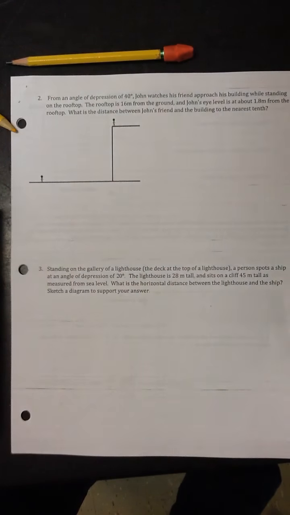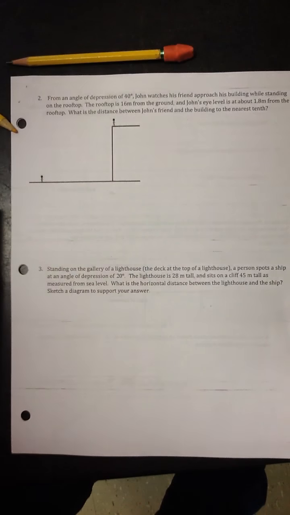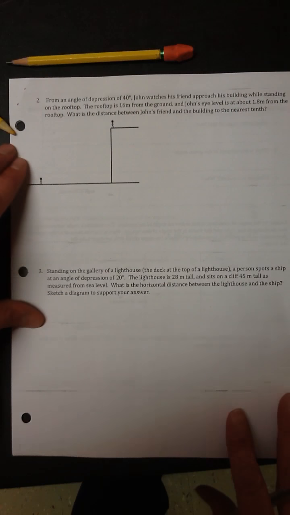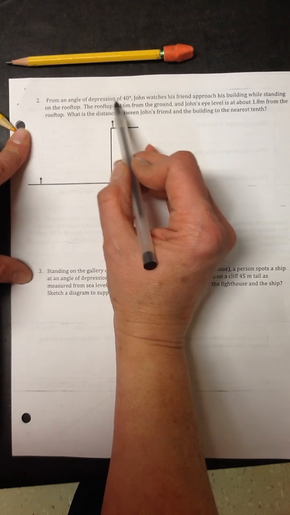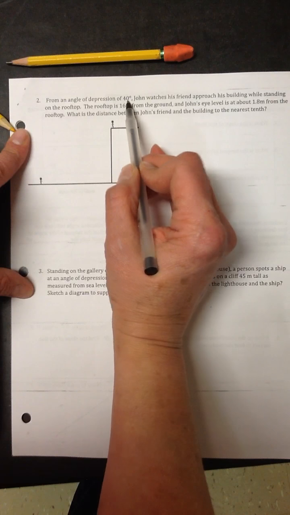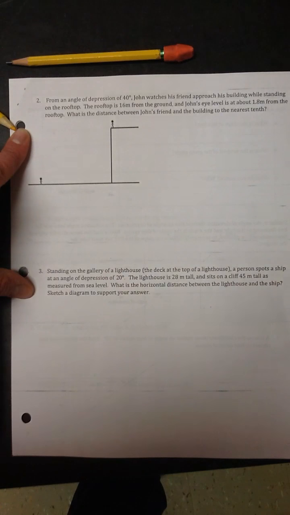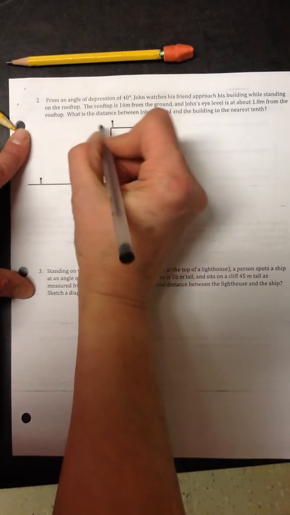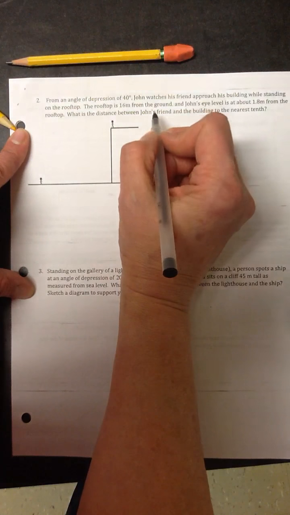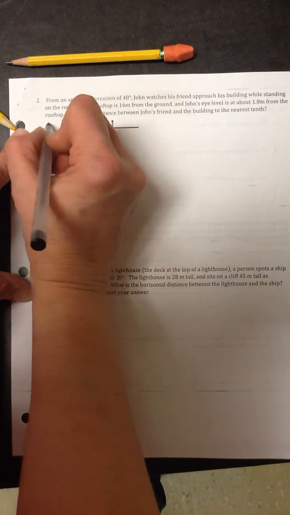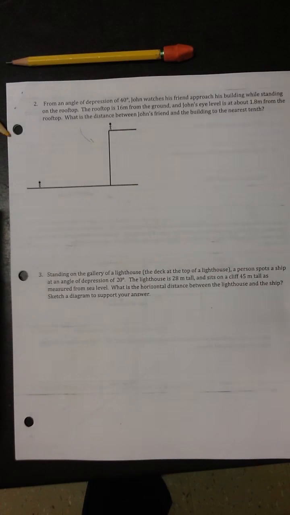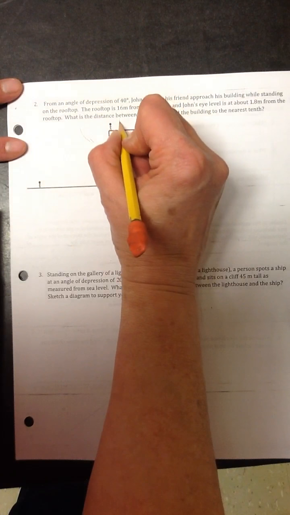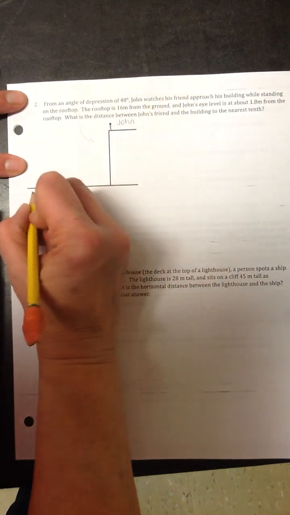For the next question, it's talking about an angle of depression of 40 degrees. And this is saying from an angle of depression of 40 degrees, John watches his friend approaching the building while standing on a rooftop. It kind of should make sense that that is the case, because an angle of depression will always be going in the downward direction like this. So up at the top of the building is John, and then over here is his friend.